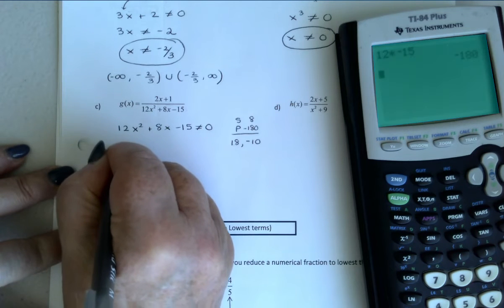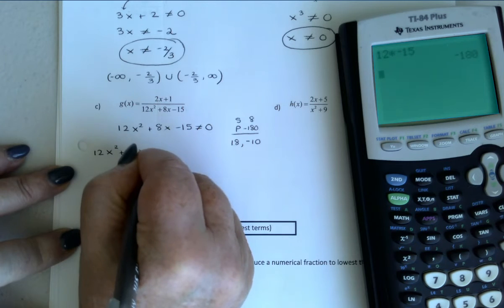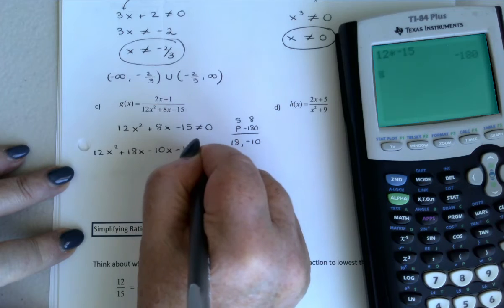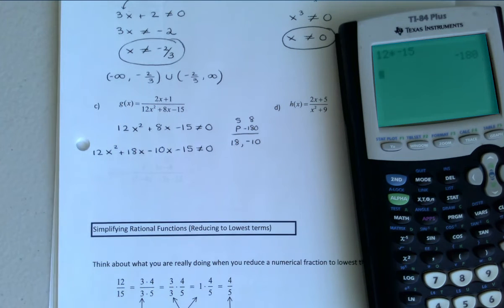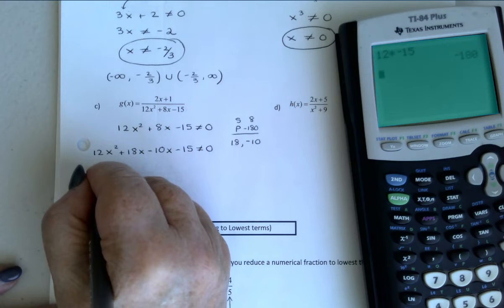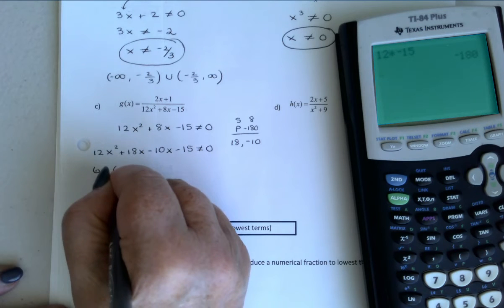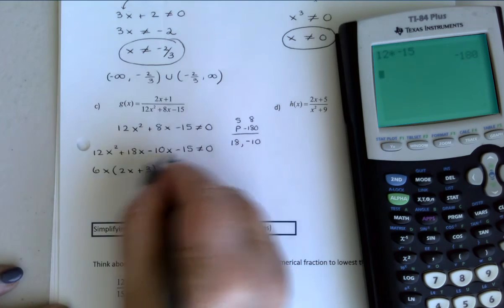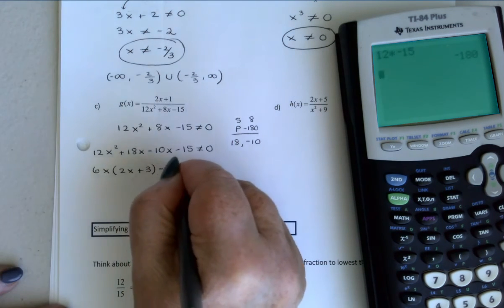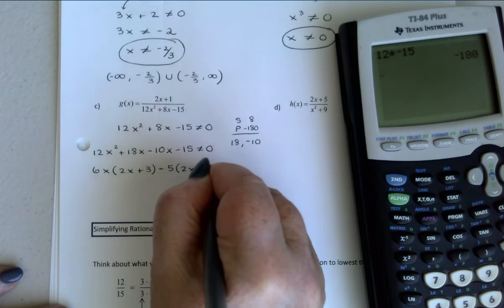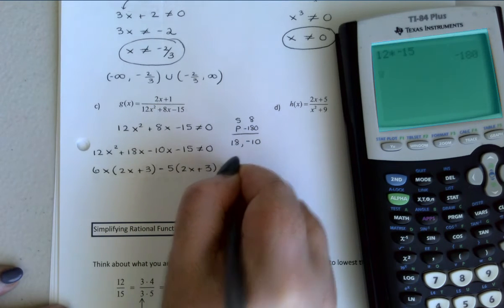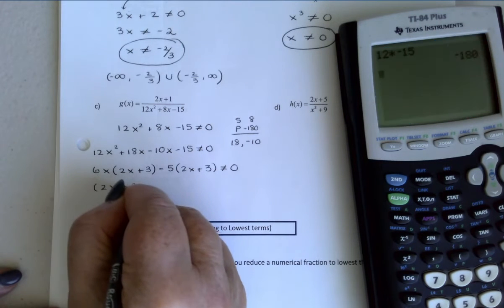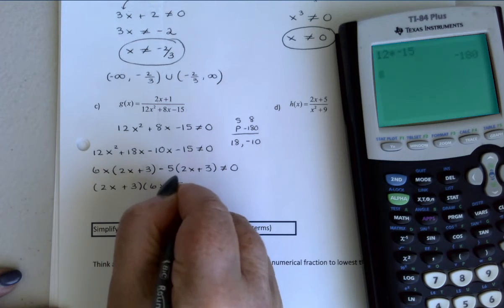So I got my 12x squared plus 18x minus 10x minus 15, not equal to 0. And I'll factor out a 6x, which gives me 2x plus 3 here. And then the second pair, I'm going to factor out a negative 5, which also gives me 2x plus 3. So I've got 2x plus 3 times 6x minus 5.